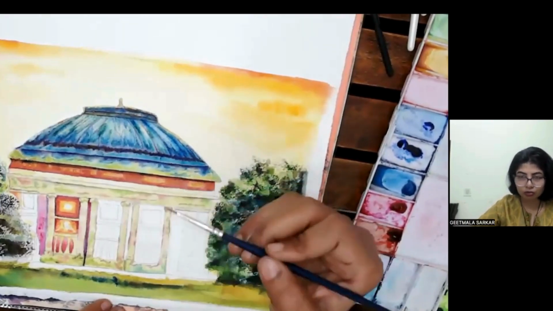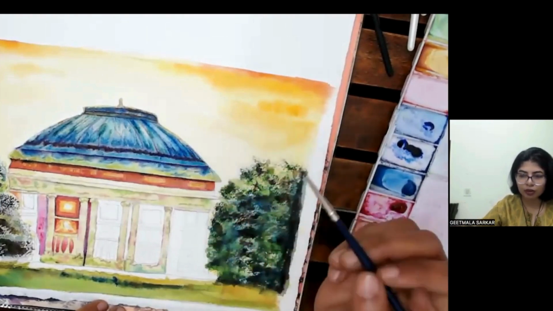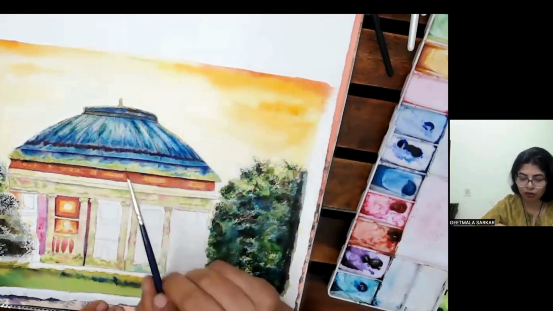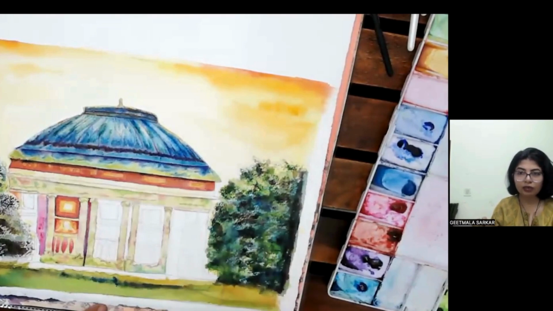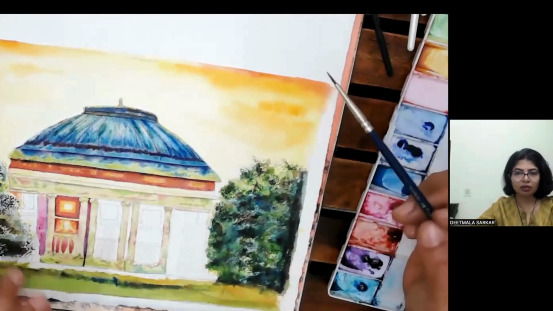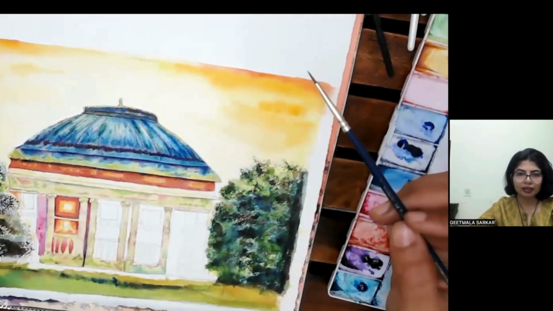If you don't want to start with dry brushing, you can put in a light, thin glaze of water over your dome, and it will look much better when it dries out if it is looking scratchy, because some people wrote in the chat.